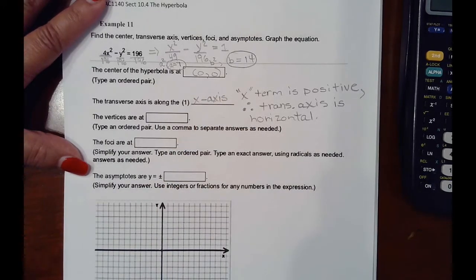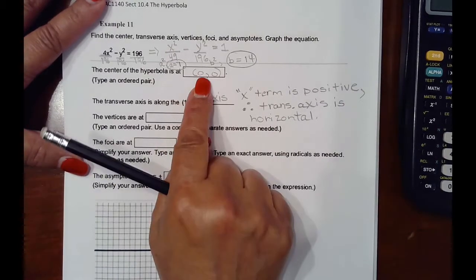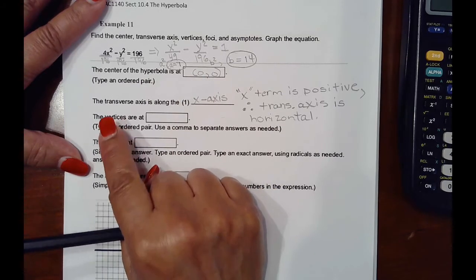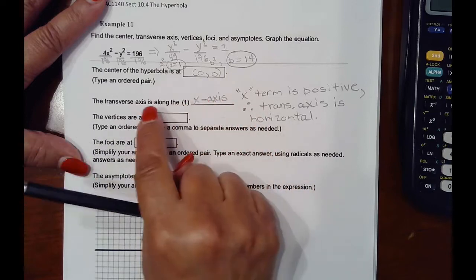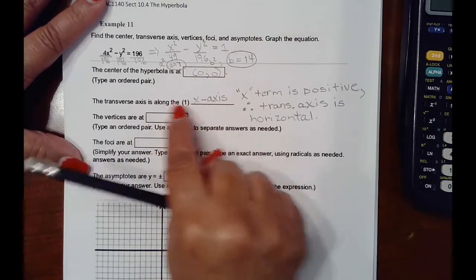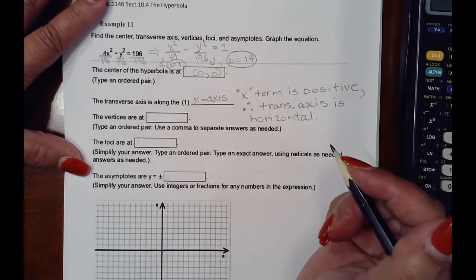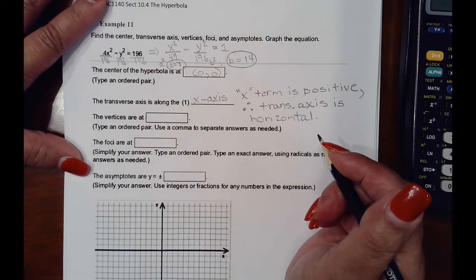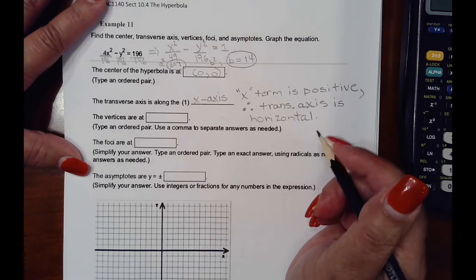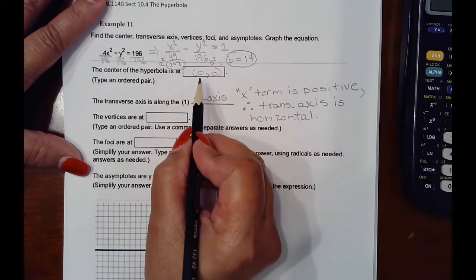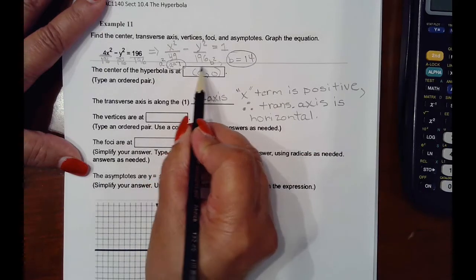Okay, where are the vertices? Well, they'll be situated along the transverse axis, which is the x-axis. So if you're at 0, 0, and you're going to move to each of these vertices, and you know those vertices have to be oriented along the x-axis, that means you're going to be moving to the right and to the left of the center. Okay, so you are moving a distance of 7 units. That means that your vertices moving from this center, you're going to be going 7 to the right.